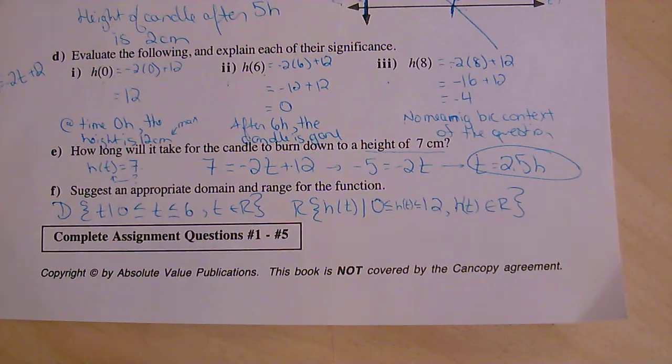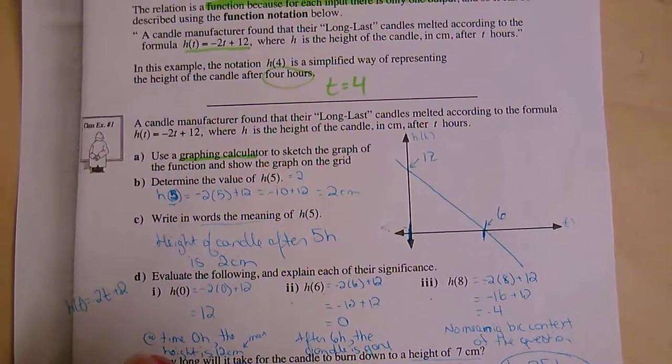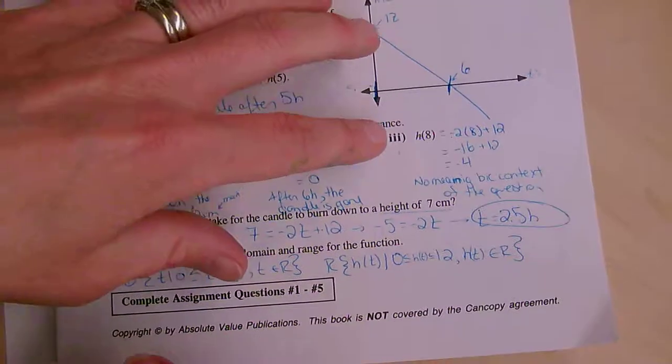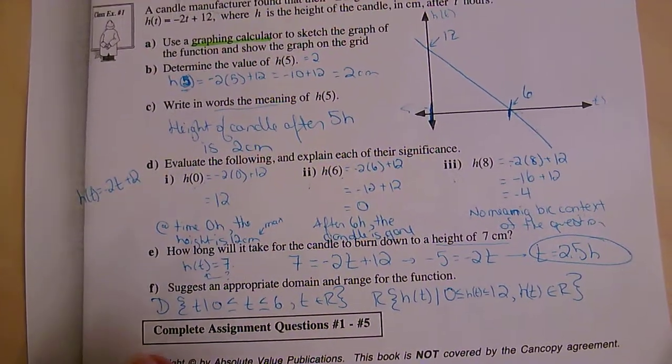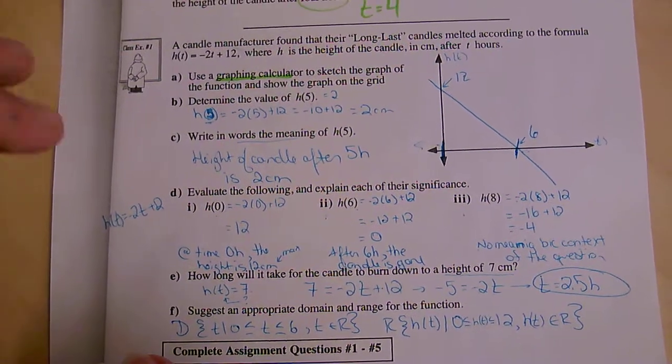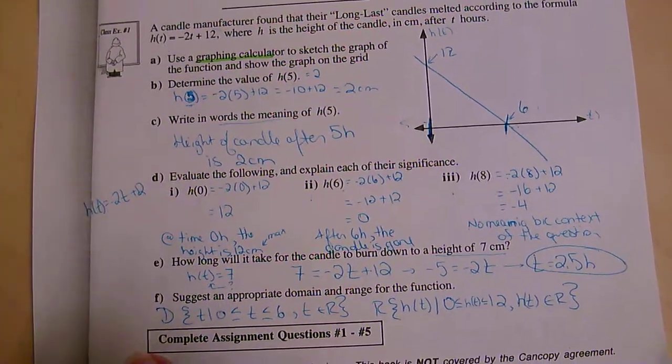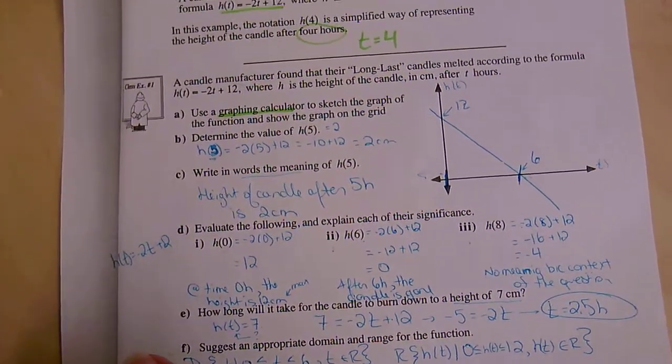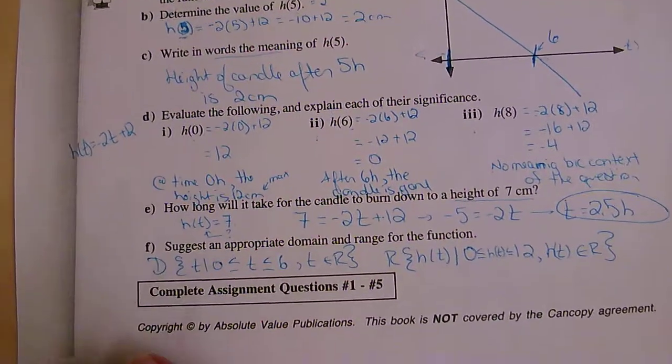There, done. So in this question, we used everything that we've learned so far about functions. So function notation, graphing, x and y intercepts, domain and range, and then just that logical component where we're actually thinking, okay, what does this question mean? Or what does the data mean in the context of the question?